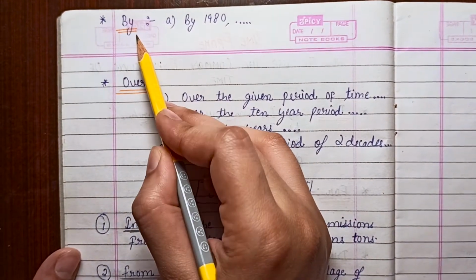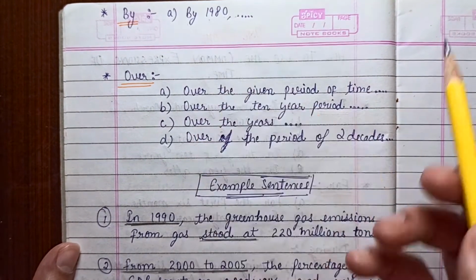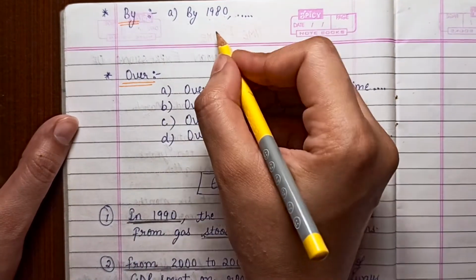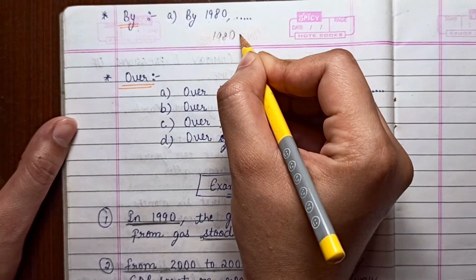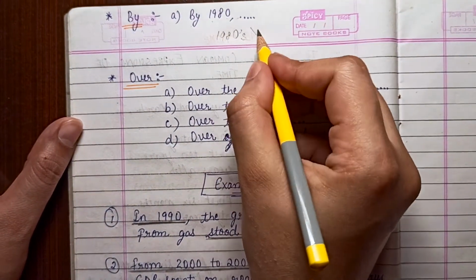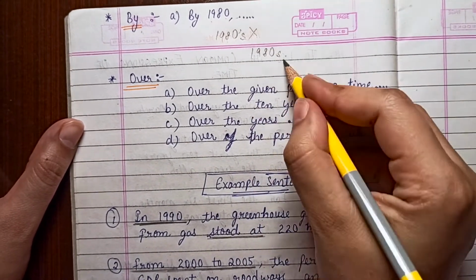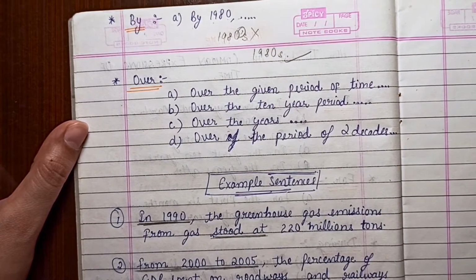Similar to the in, you can use by 1980s, right? And one more thing, if you are writing 1980s, there is no apostrophe s. This is wrong. You will write it as 1980s. This is correct, right? Don't use this.